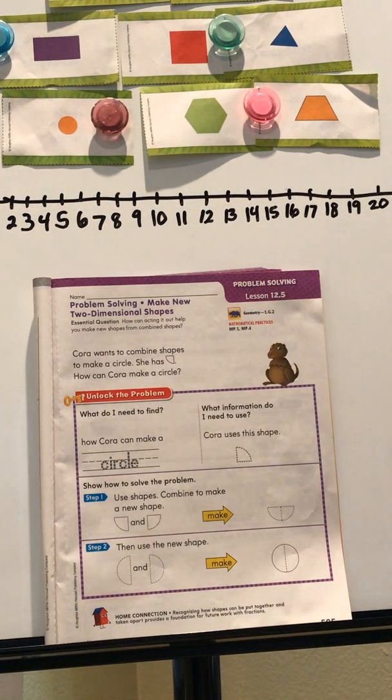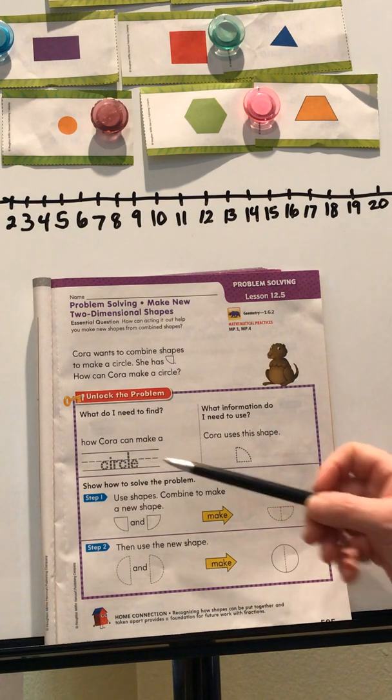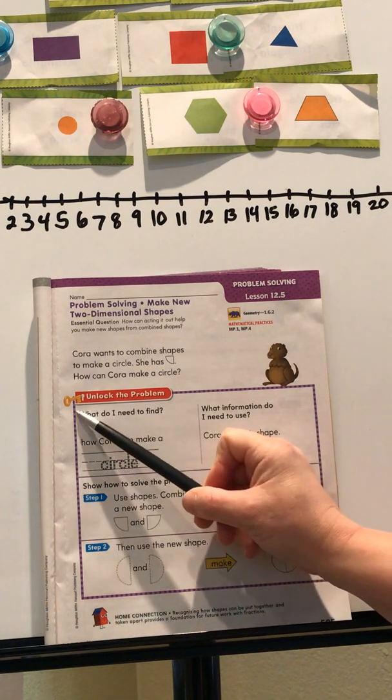This is Go Math, lesson 12.5, page 505. Here we're going to problem solve. We're going to make some new two-dimensional shapes. Remember, that's our flat shapes. We're going to have to really picture or visualize these in our mind to help us make the new shape.